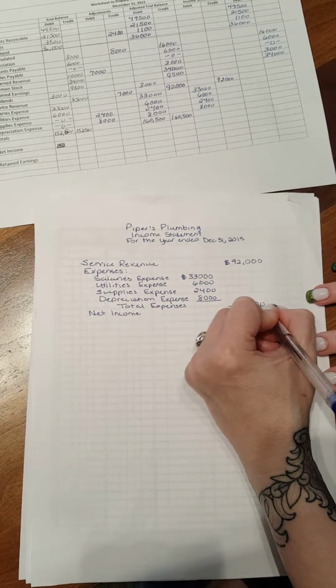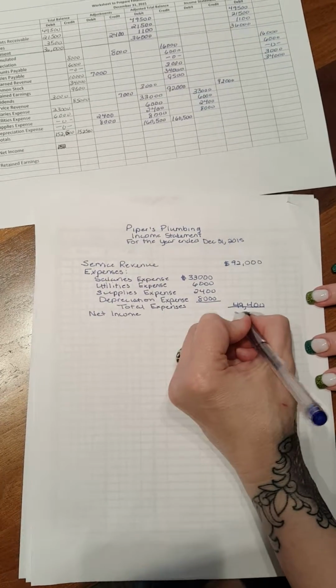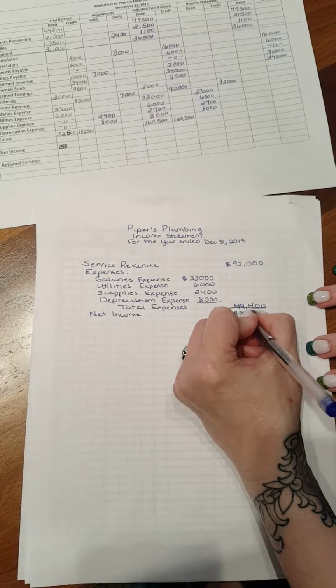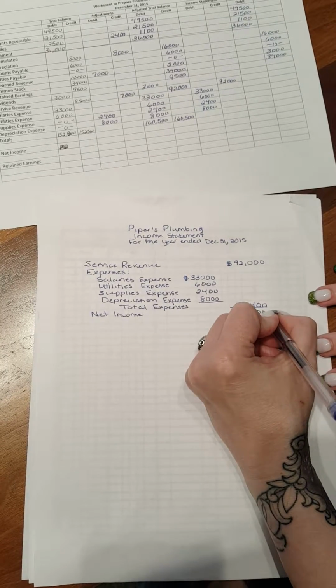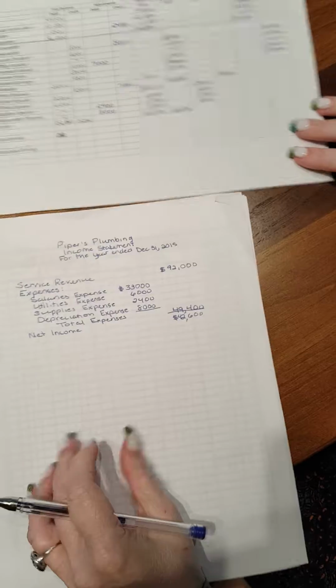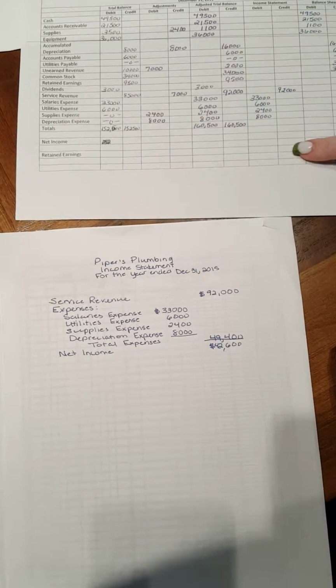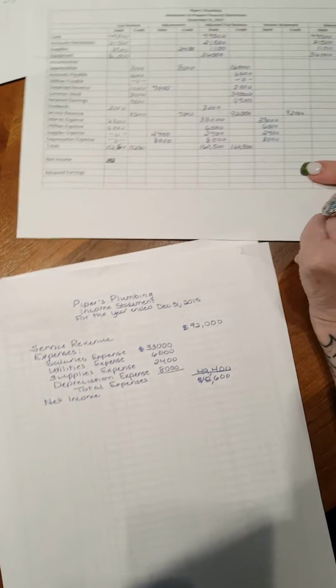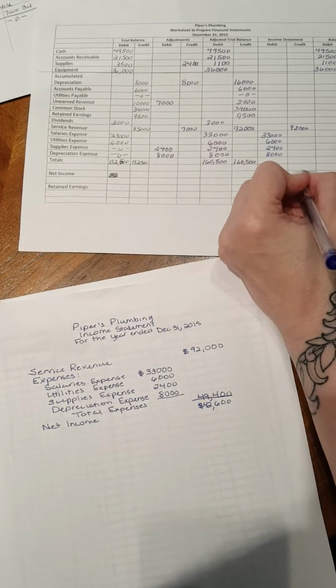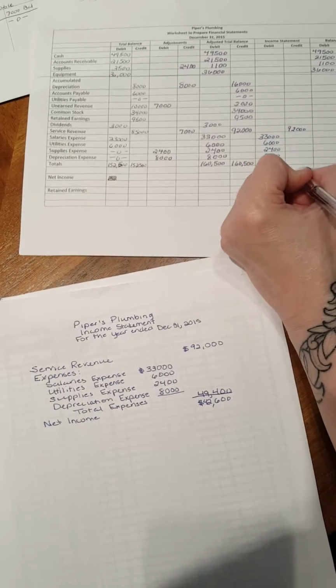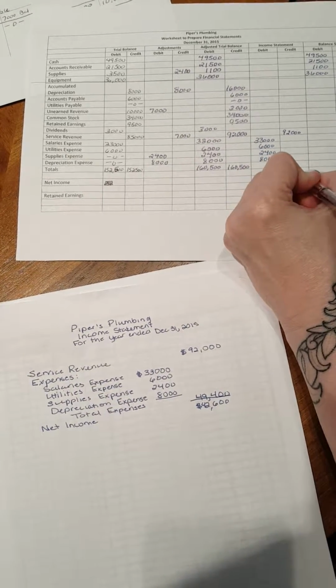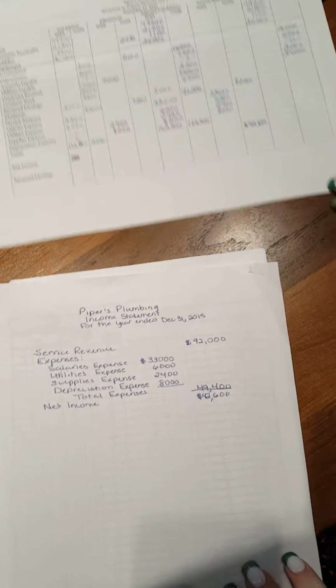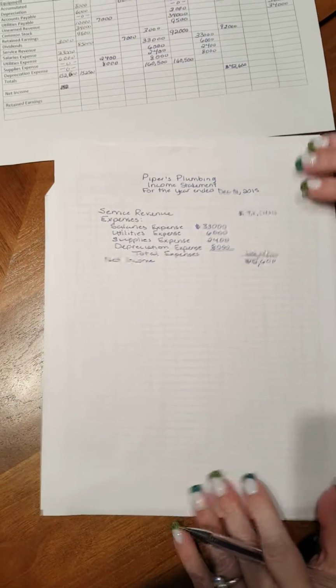And in this situation, net income comes to $42,600. And if you want to, you can put that amount here on your net income, $42,600. So that's all you need to do for your income statement.